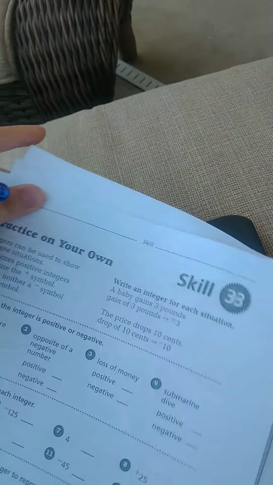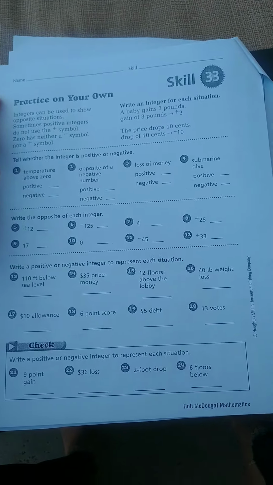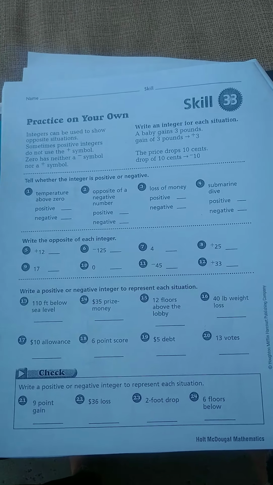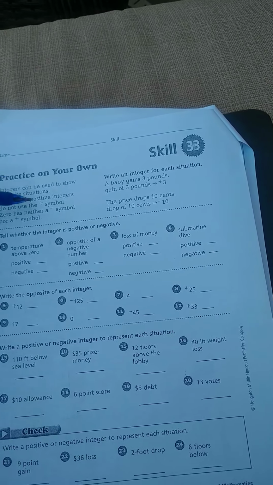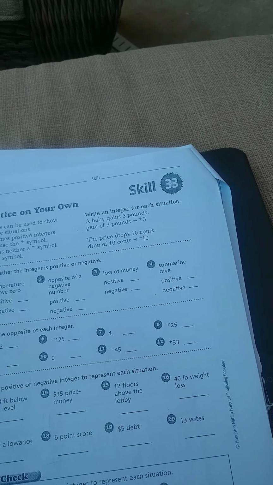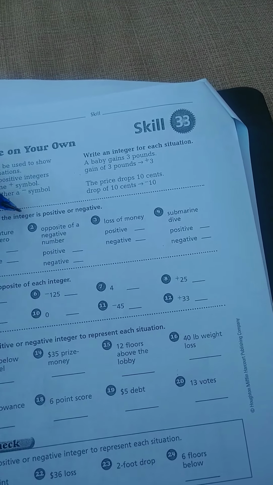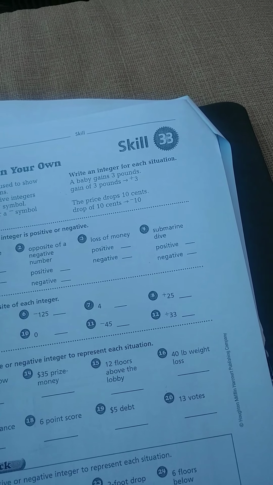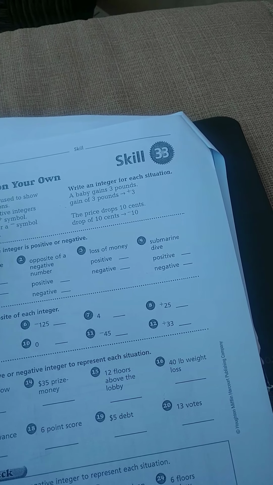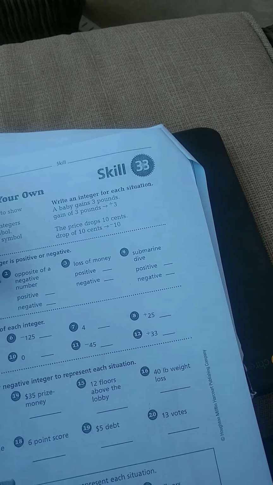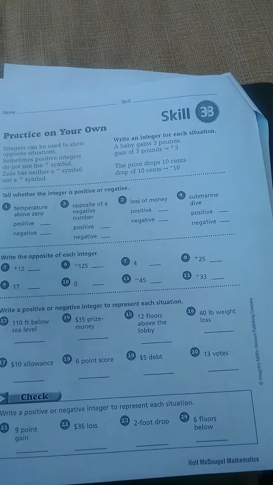So you guys now are to work on this back side. It says practice your own. You have your instructions here that tell you a little bit more, and then how to write an integer for each situation. It says tell whether the integer is positive or negative. So again, you're just going to determine, temperature above 0, is it positive? Is it negative? You're going to go through each and every one of these.